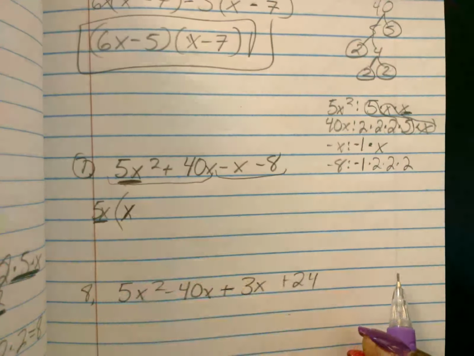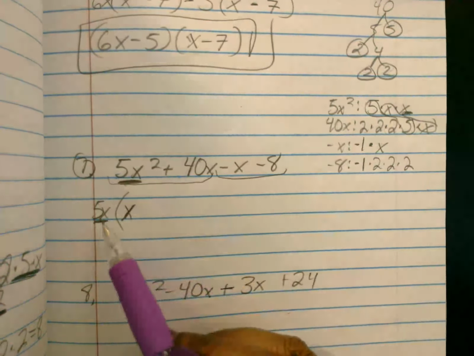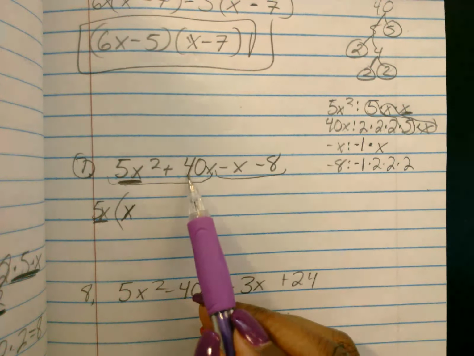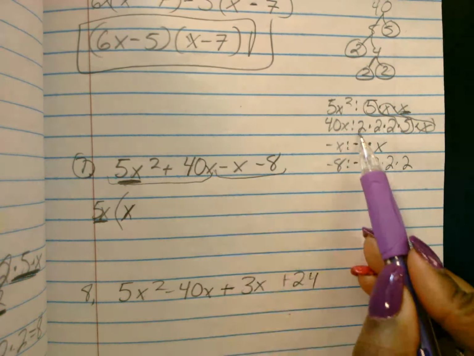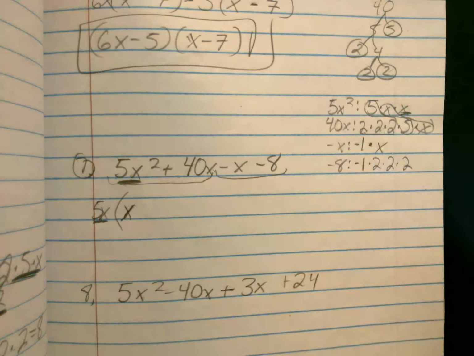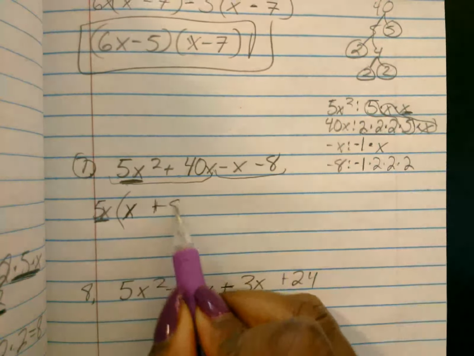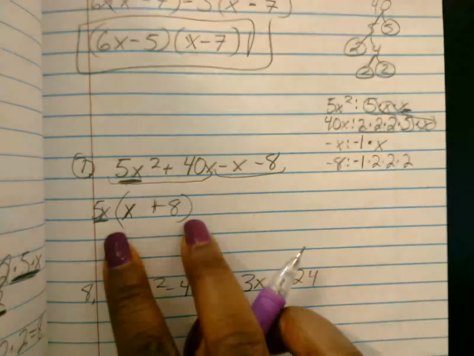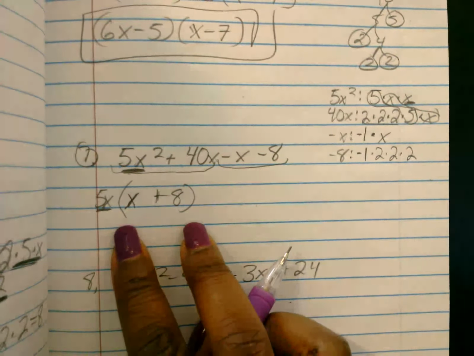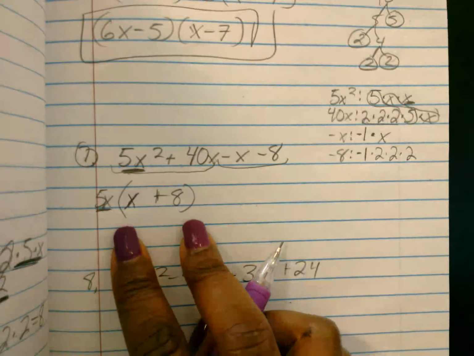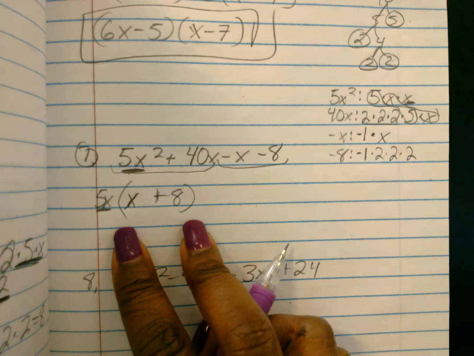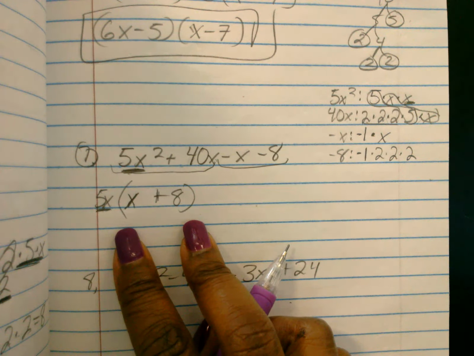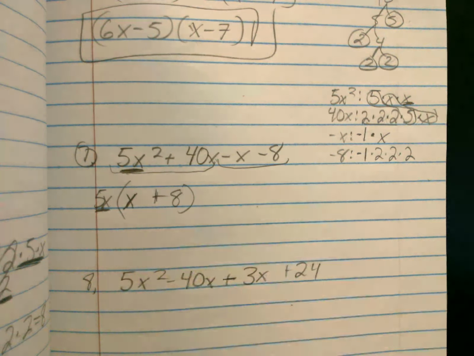Okay? What can we multiply times this 5x to give us 40x? 8. You see what's left? 2 times 2 times 2, which is 8. Plus 8. The first 2 numbers are factored. Any questions? Okay. Anthony, you okay with that? Right. Let's factor the second 2.